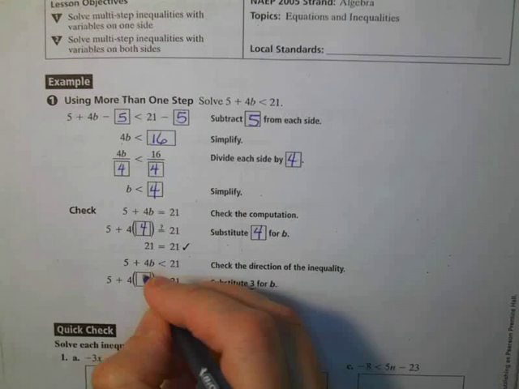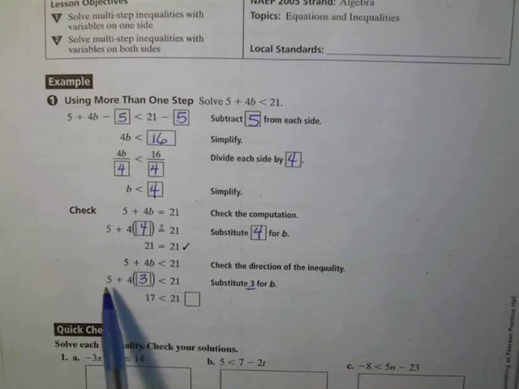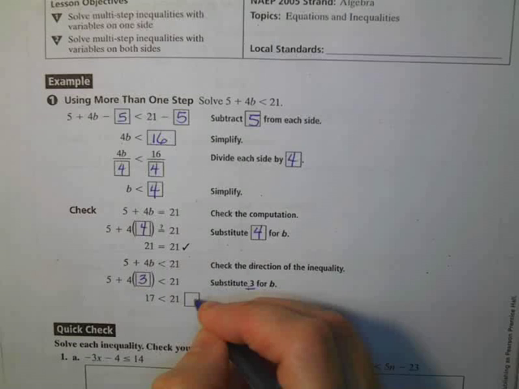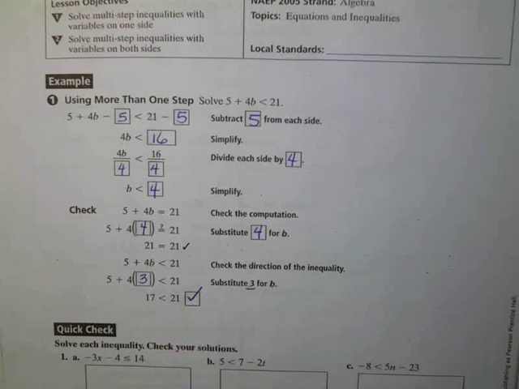Alright, so 5 plus 4 times 3. 4 times 3 is 12 plus 5 is 17. 17 is less than 21, so that checks.